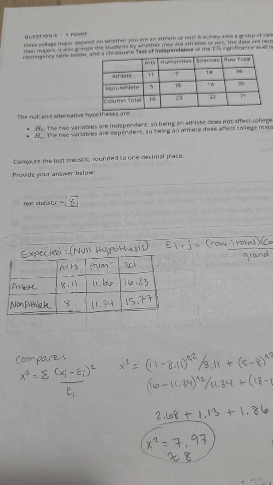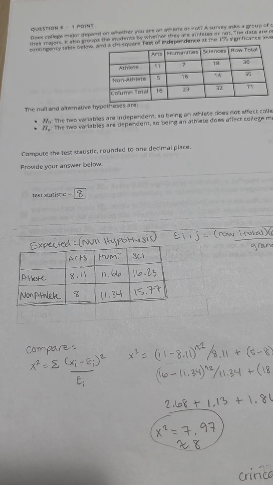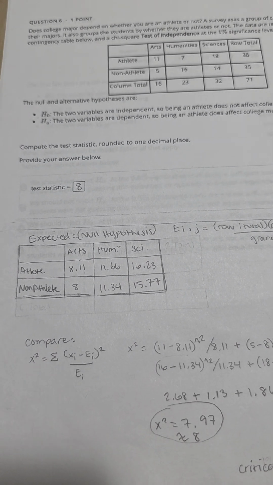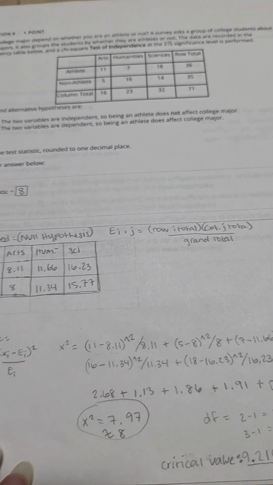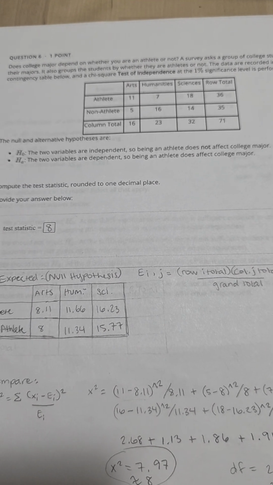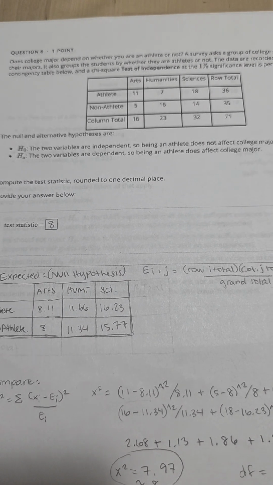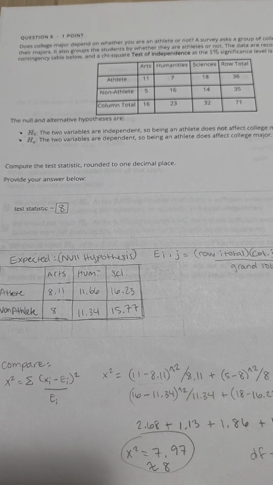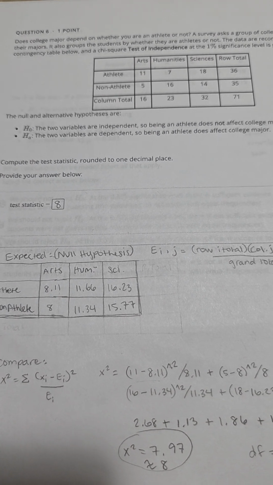For question 6, we needed to compute the test statistic rounded to 1 decimal place. And what I did was I took the values from the real numbers and the expected.